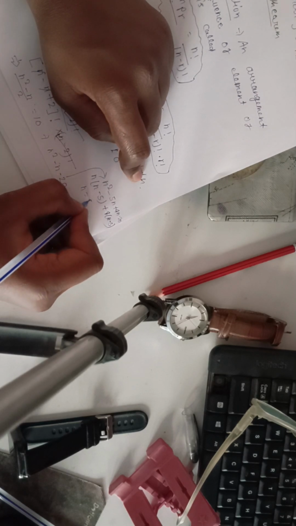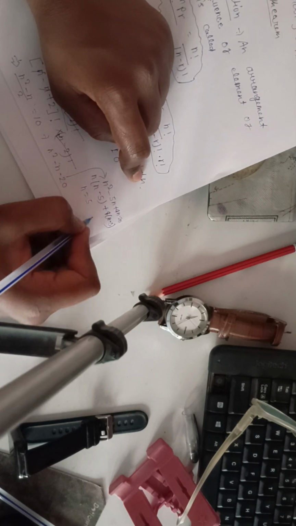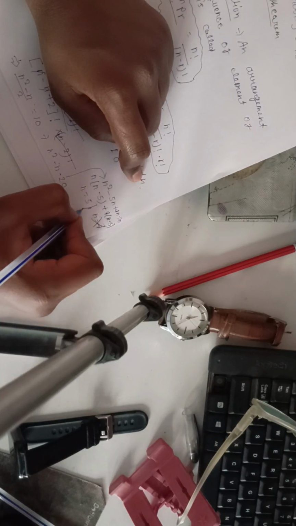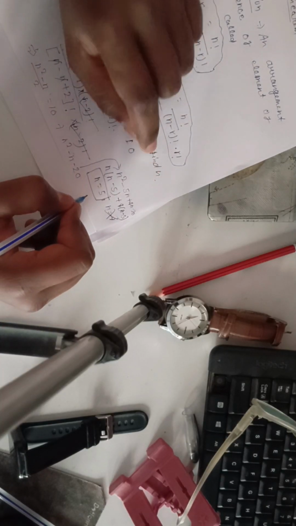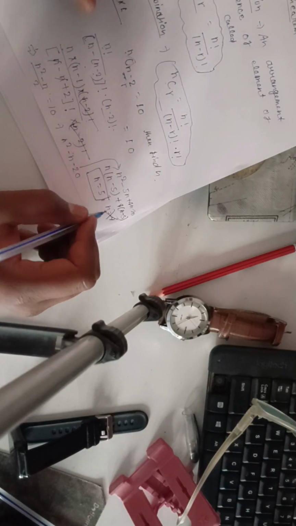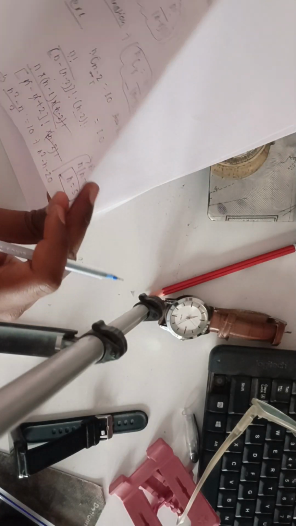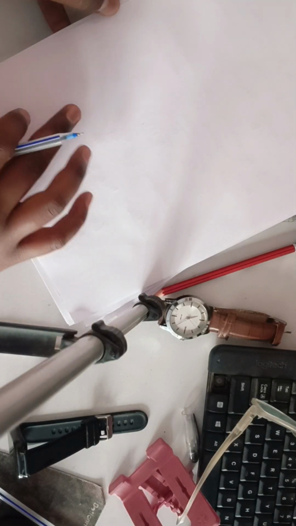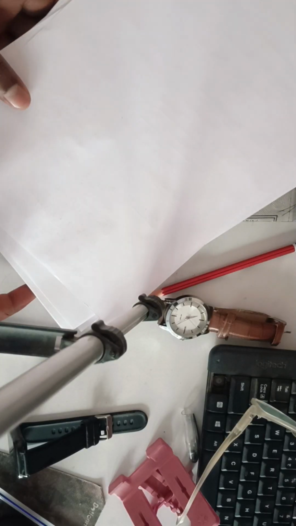Here n is equal to 5 and n is equal to minus 4. So minus 4 cannot be taken, so n is equal to 5. Okay, I hope you all have understood what I did. This was a very simple question. Now let's move on to the next.